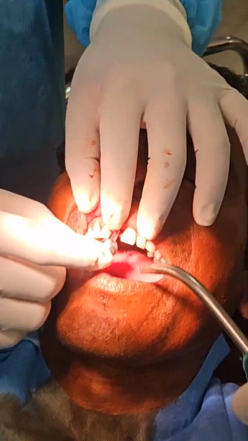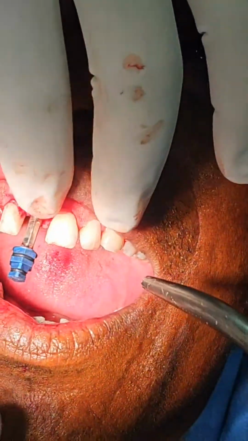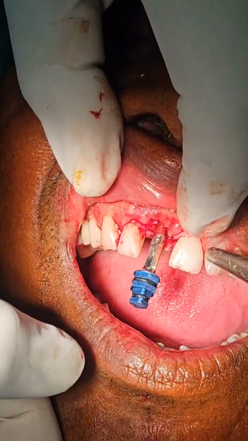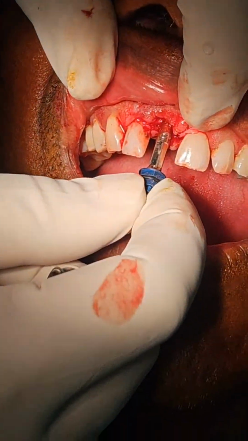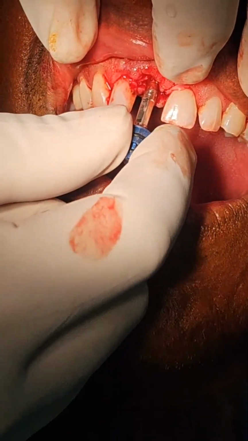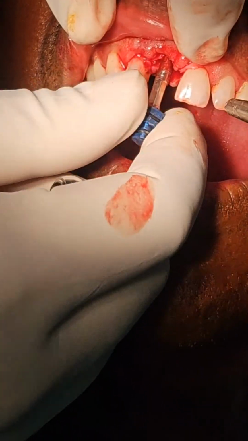The flat surface has to be buccally placed. I can see the flat surface here. I can see the flat surface in this extension. It has to be always labially placed. Okay, so let us take a radiograph.